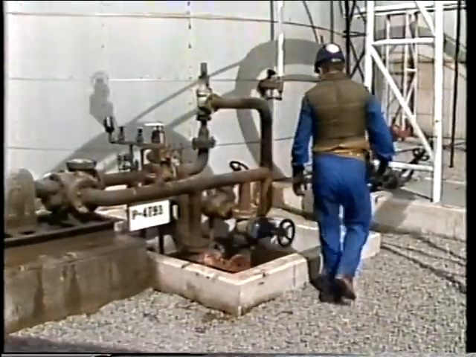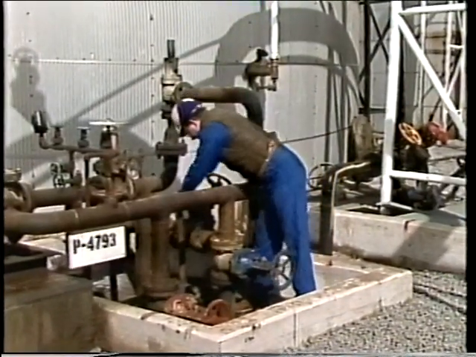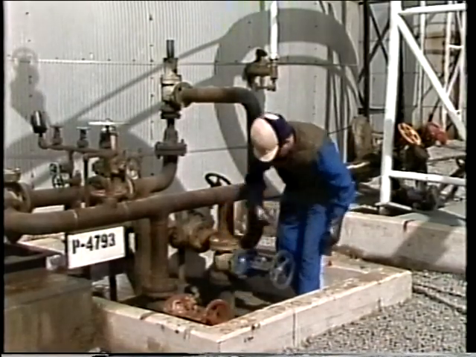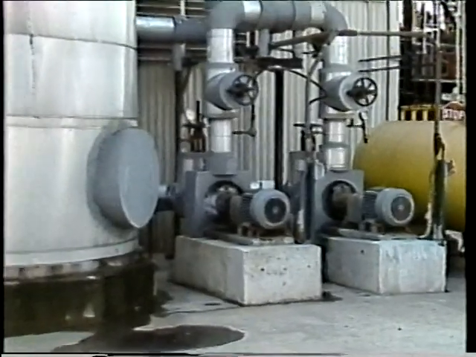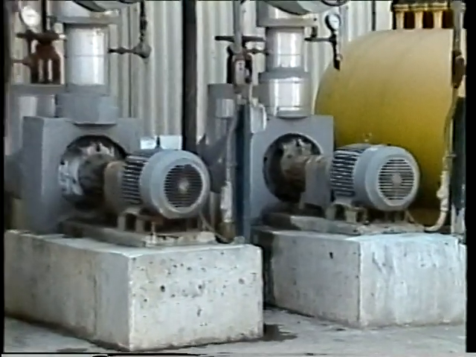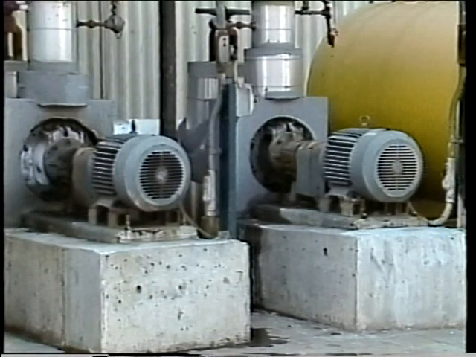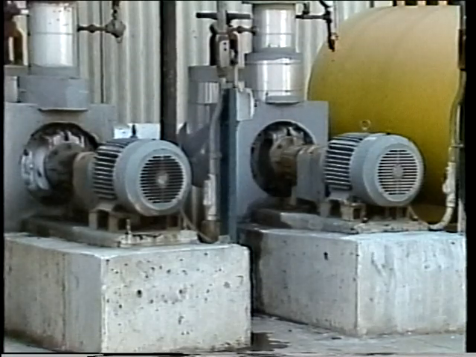Another condition that should be checked is equipment lineup. Basically, this means that any other equipment associated with the machine being checked must be in the same condition that it was in when the baseline data was collected. For example, suppose these two pumps were operating in parallel when the baseline data was collected. Then, to ensure the accuracy of all subsequent tests, both pumps should be operating in the same manner.